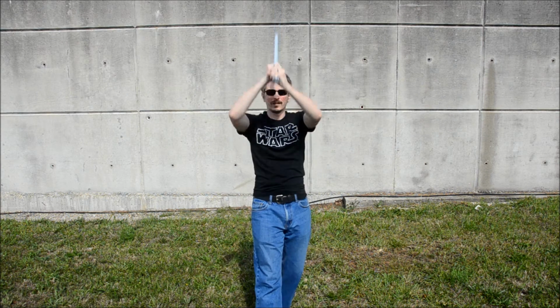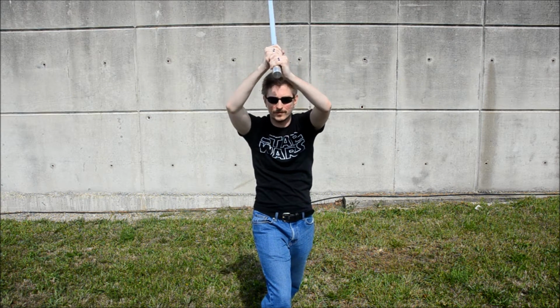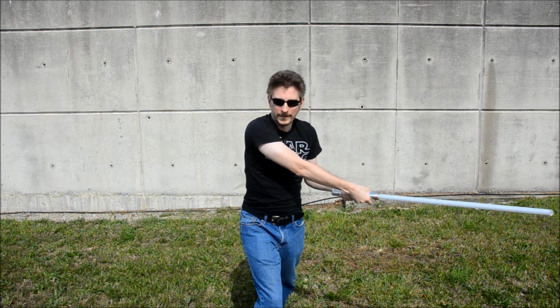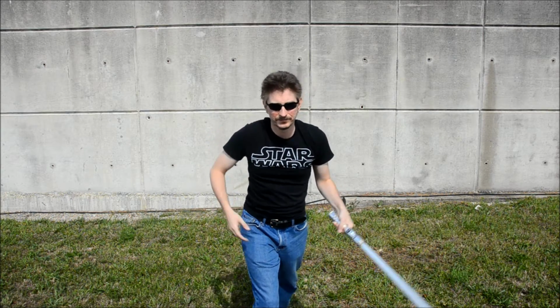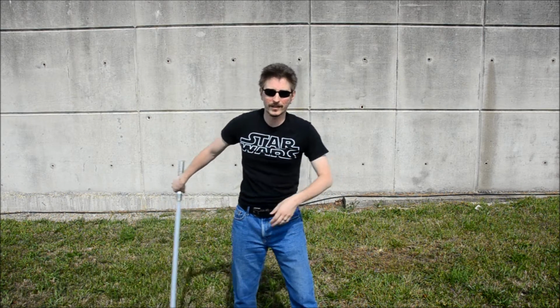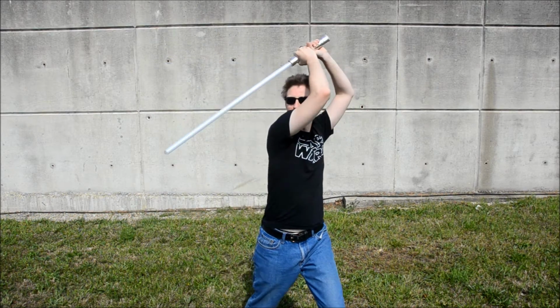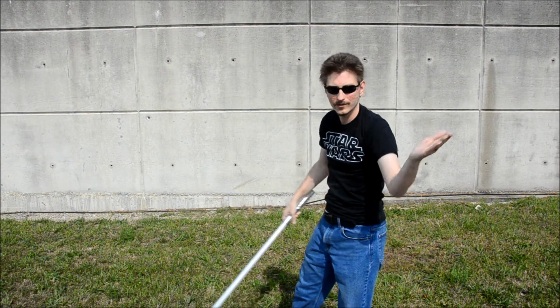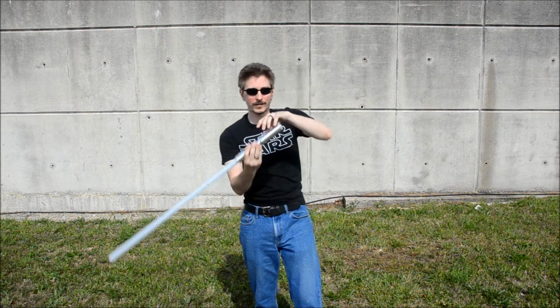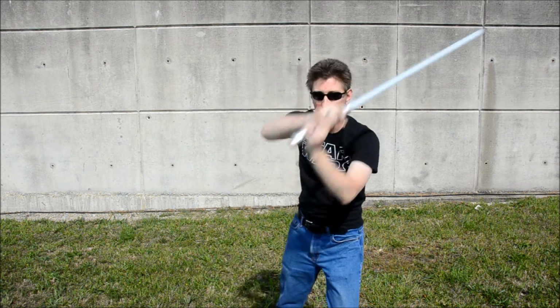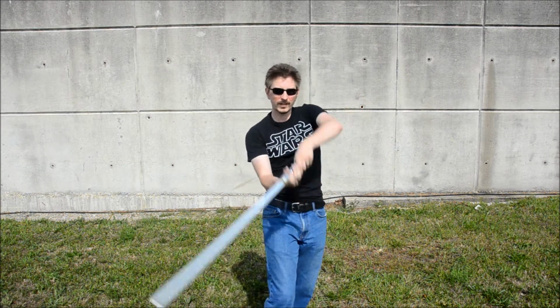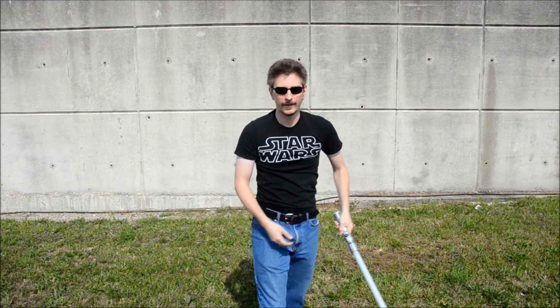So if I was the one going for that strike and you did that deflecting block, my blade would essentially be sliding this direction, which creates a massive opening on my right side. So for that block, again, you're sidestepping and letting the blade slide down, and then coming in for a strike to the opening. That's what I mean by a deflection block. Not only is it blocking the attack, but it's also creating an opening for your own strike.